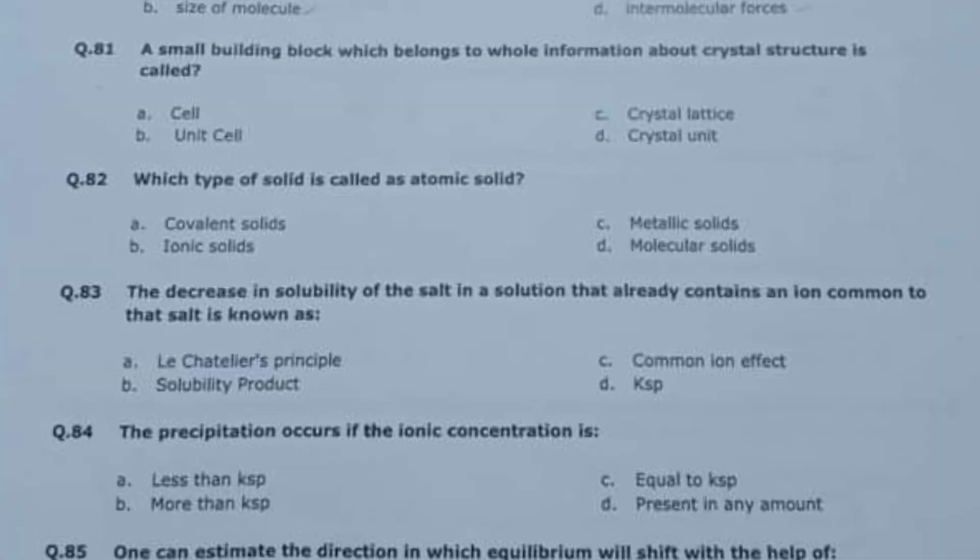81. A small building block which holds information about crystal structure is unit cell. Option B. 82. Which type of solid is called as atomic solid? Covalent solids. Option A. 83. The decrease in solubility of the salt in a solution that already contains an ion common to that salt is known as common ion effect. Option C.